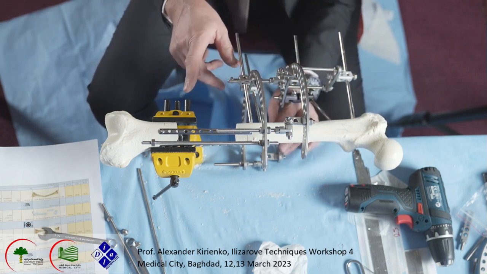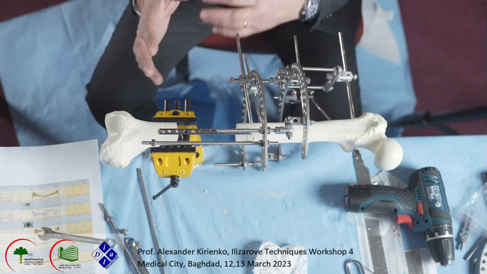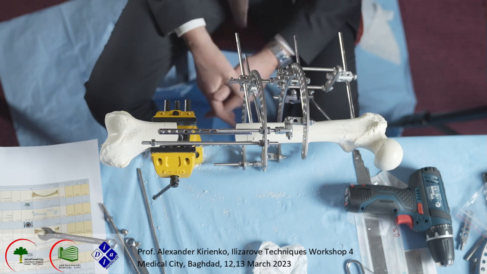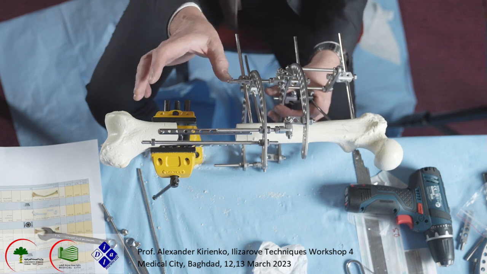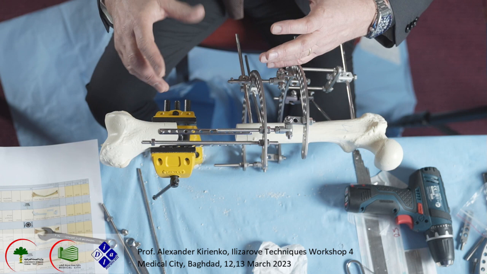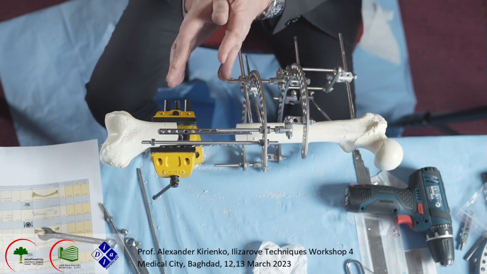For this reason, you may do shortening, but no more than 6-7 centimeters. It is dangerous to do 7 centimeters, I think. But in any case, you do shorten it because it's more comfortable for realignment, and the frame becomes more stable.